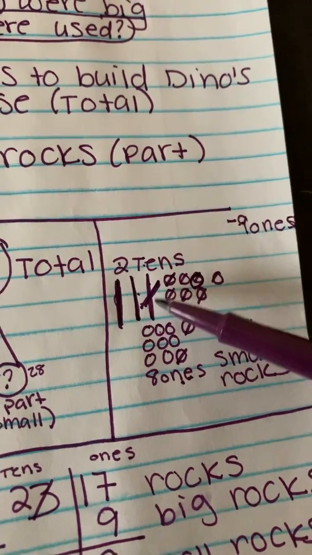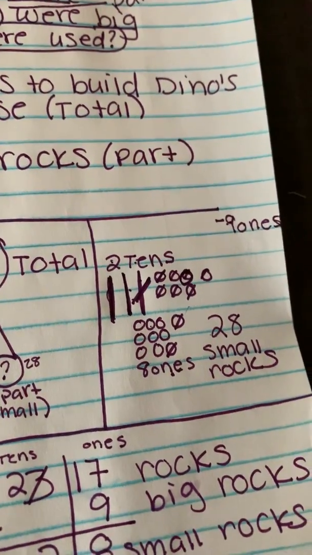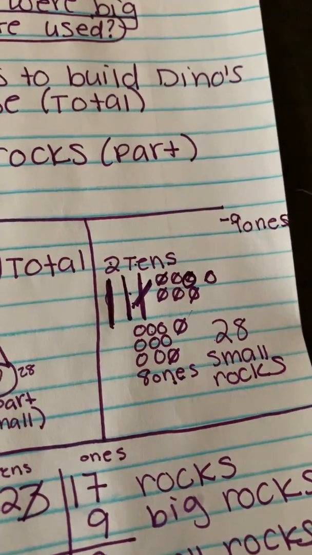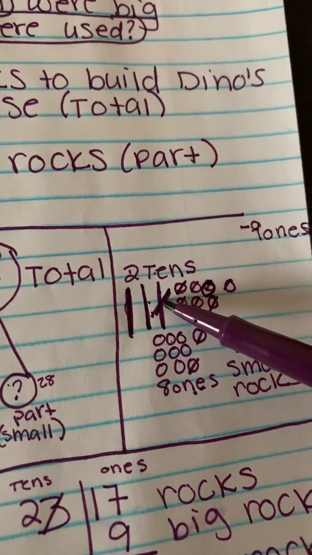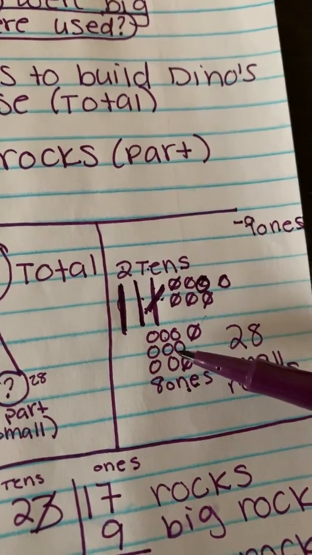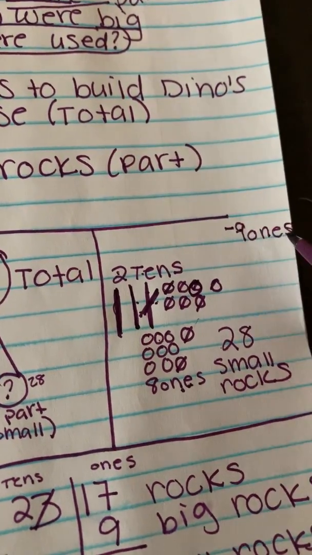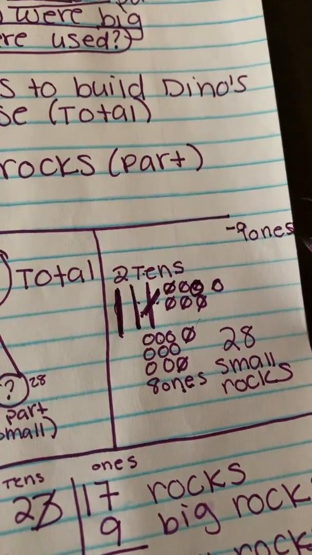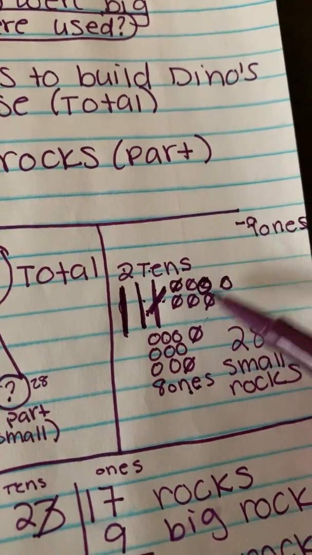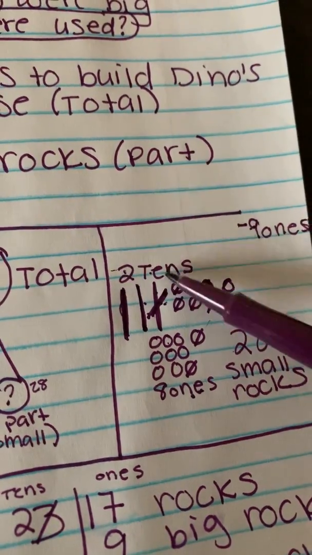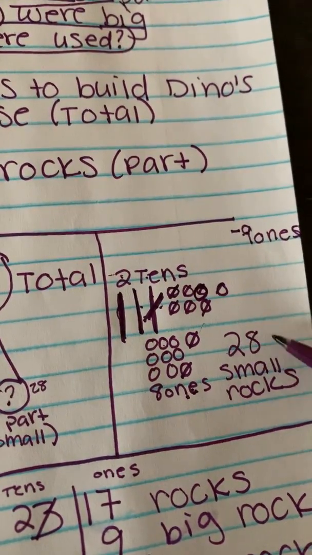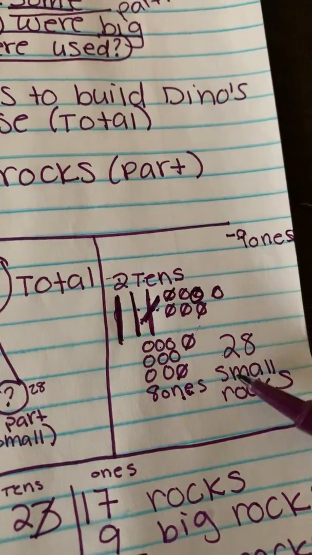So since I have 3 tens and 7 ones, I do not have enough ones to subtract. So I take a 10, and I break it into 10 ones. Now I have enough ones to subtract. So I subtract my 9 ones by crossing them out. And whatever I have left is the answer. So I have 2 tens and 8 ones, which makes 28. And then 28 small rocks.